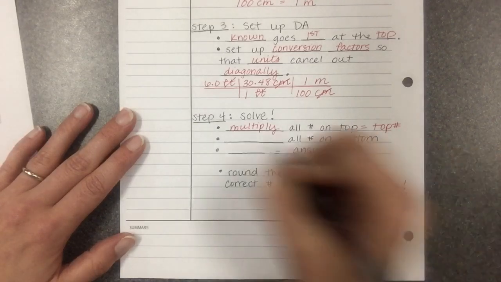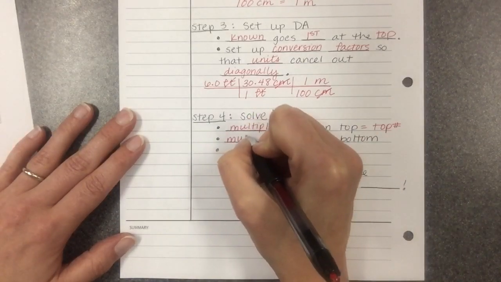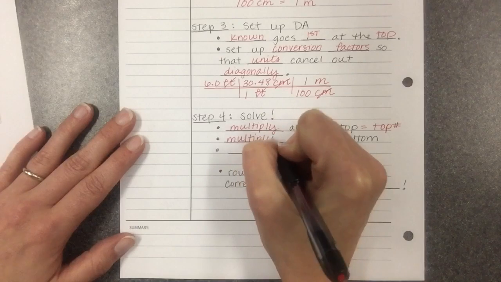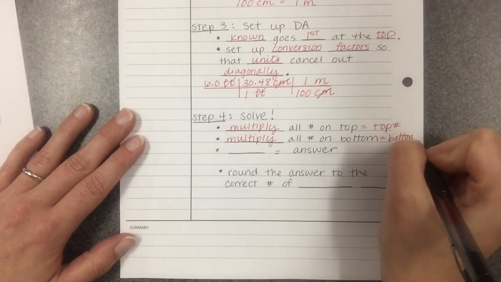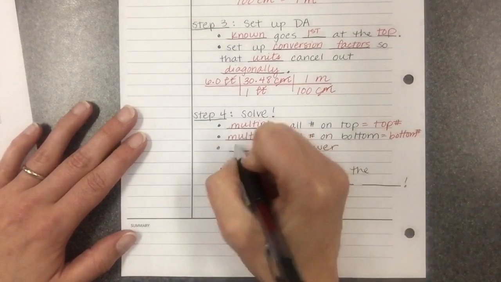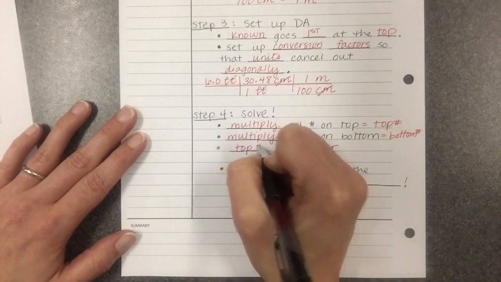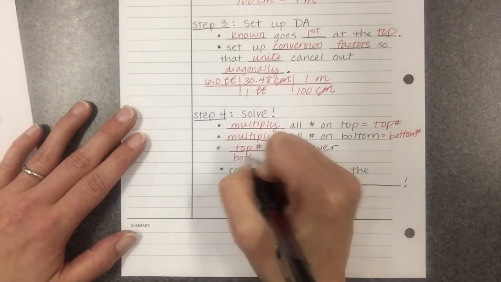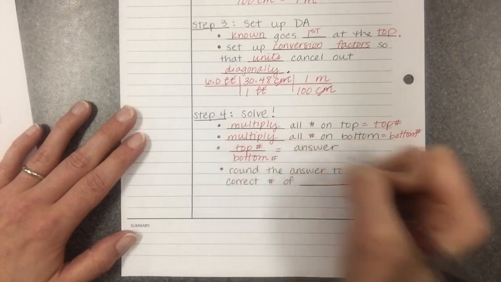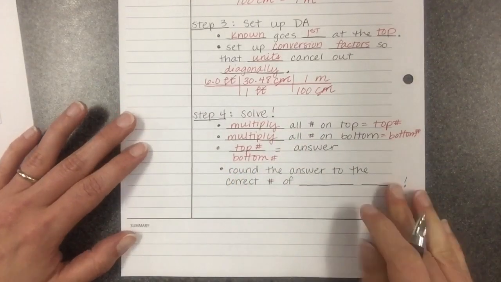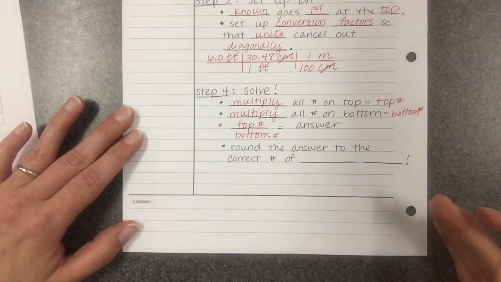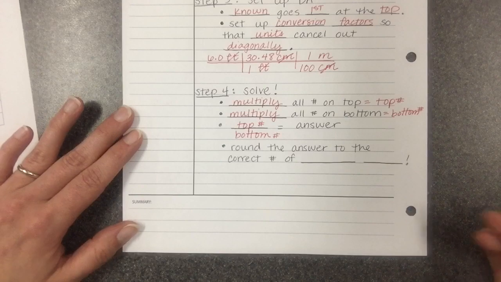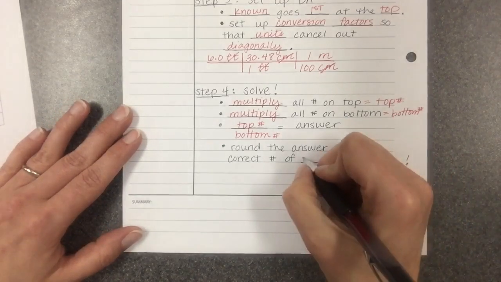Then you multiply all the numbers on the bottom, and that'll give you a bottom number. The top number divided by the bottom number will give you your final answer. Now, just like we've been doing all week, anytime you give an answer, you have to express that answer to have the correct number of significant digits.